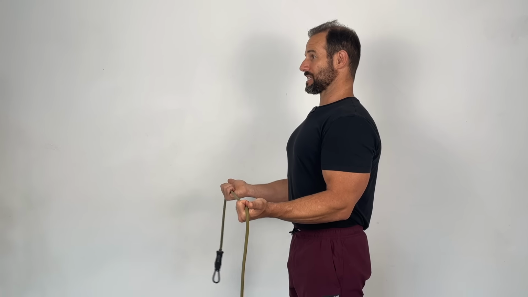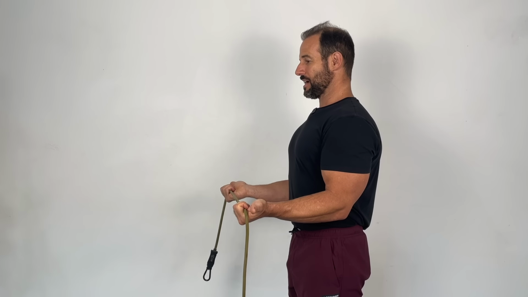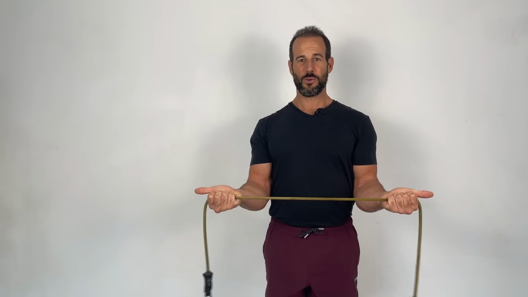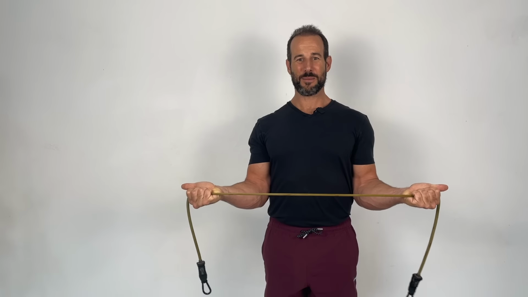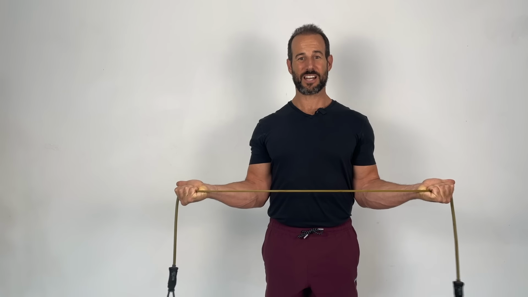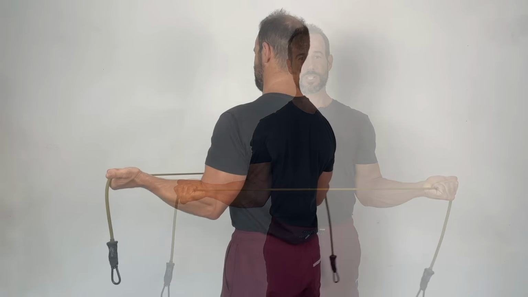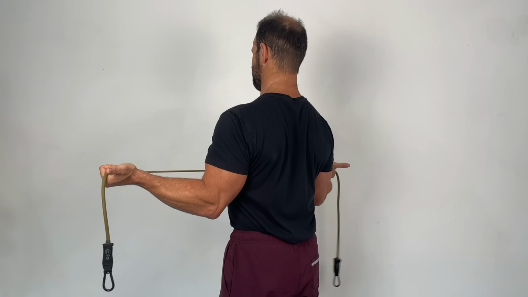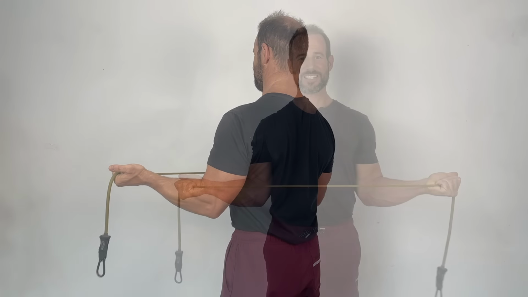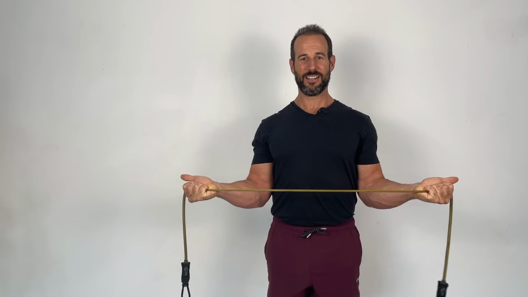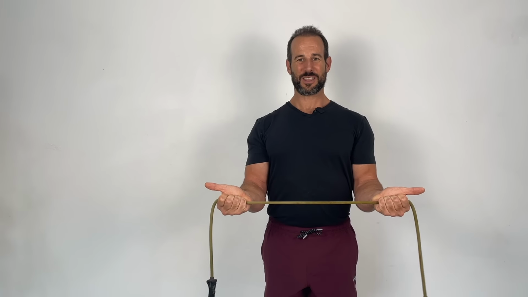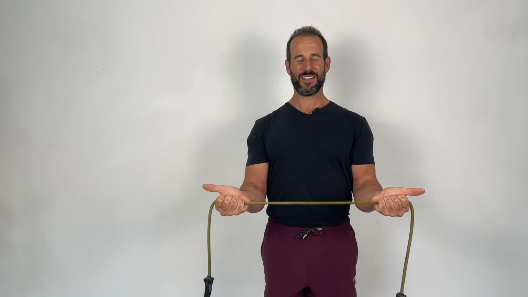From here, you're going to draw your belly button in, lightly brace your core, press the crown of your head up to the ceiling, getting into that nice tall posture, and then from there, you're going to slowly pull that band apart, maintaining contact of your elbows or your inner arms with the side of your body the entire time. Once you roll those thumbs as far back behind you as you possibly can, you're going to hold the end position for 2 seconds, then slowly return to the start. Once you feel the tension in the band almost completely gone, you'll repeat.